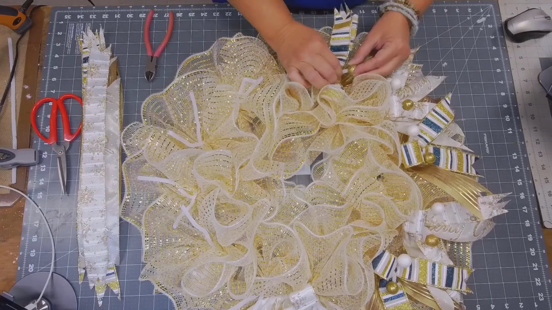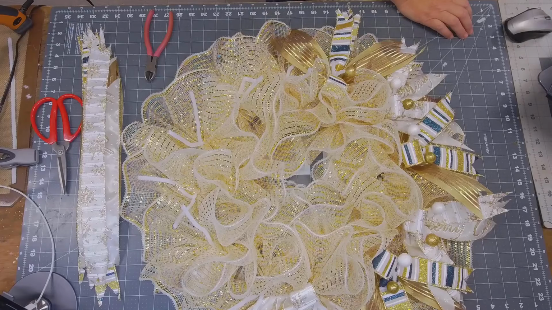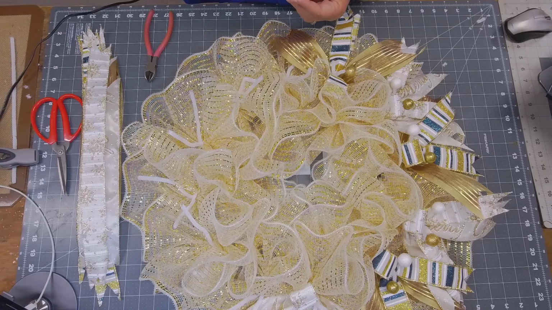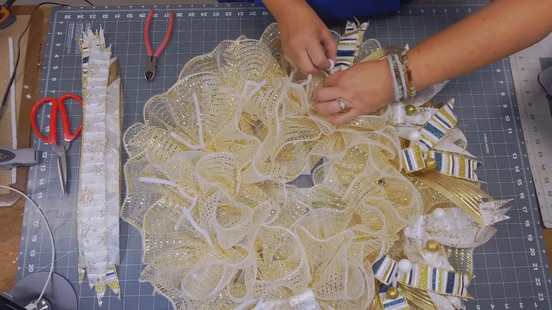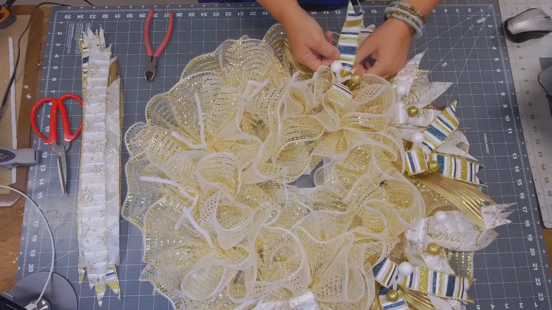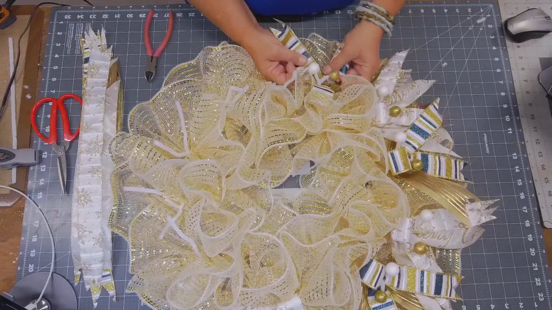And putting the dot and then pushing it through is just a time saver. Before, I used to go all the way around and push all the balls on the end of the pipe cleaners, because they go in super easy. Because of the thickness of the pipe cleaner, it just pushes right on. But I would do that while I was doing the live.